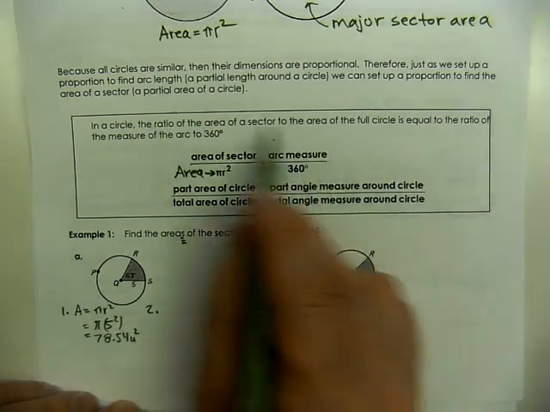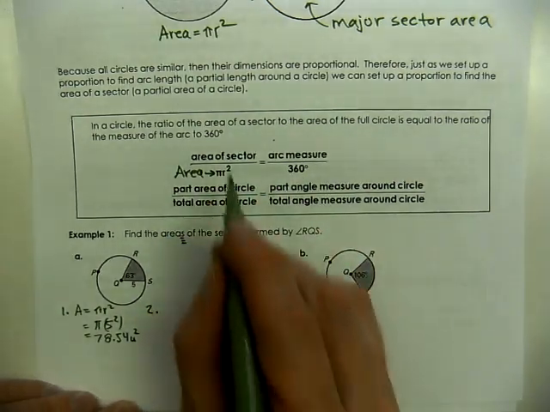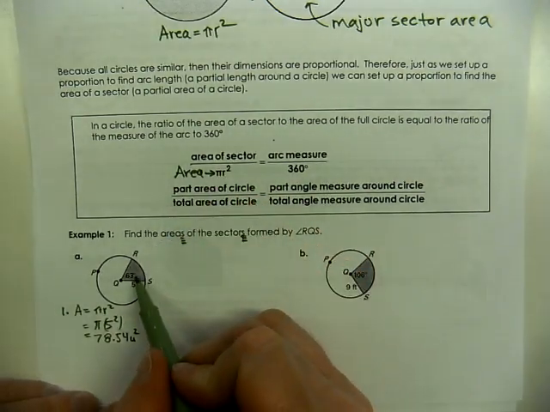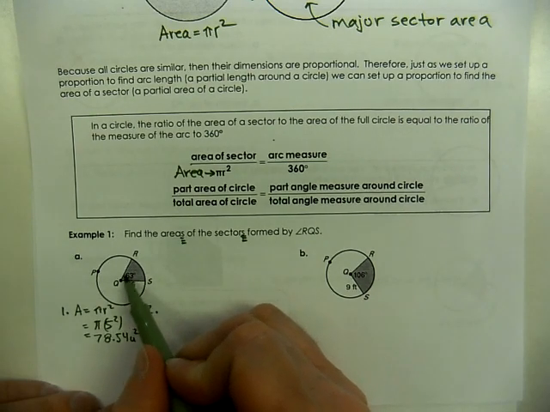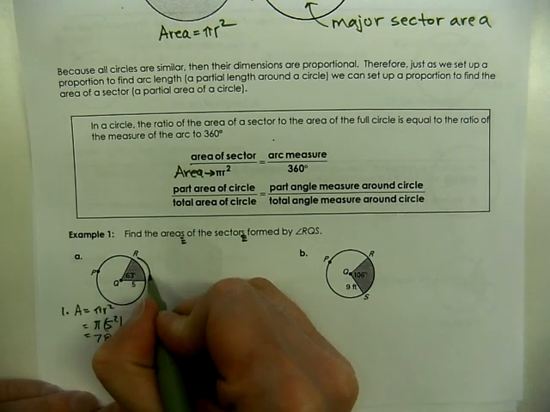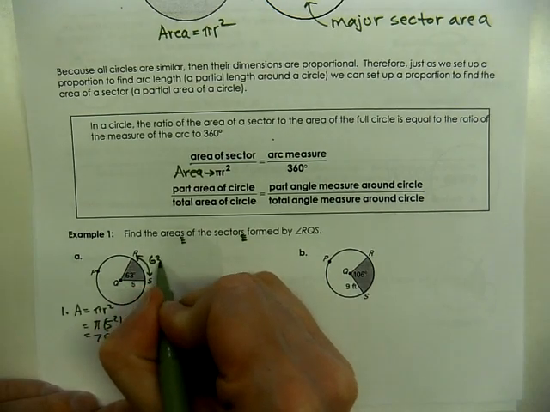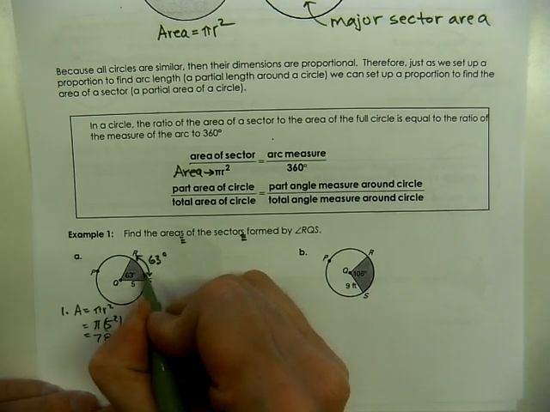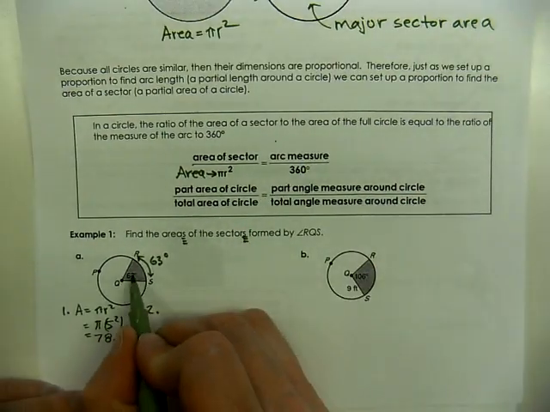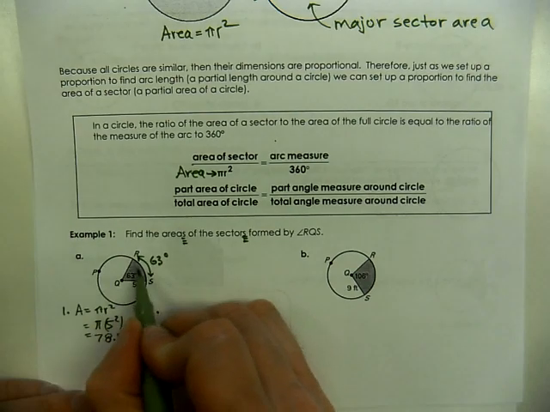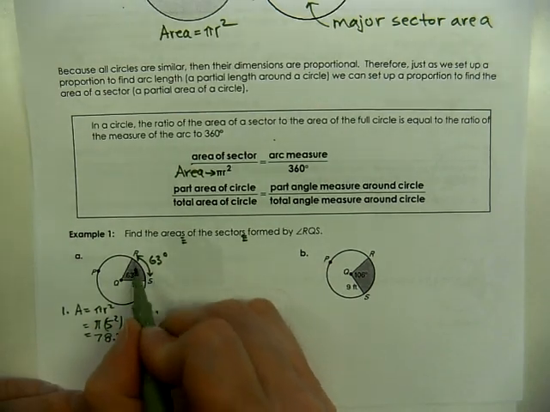And then step number 2, use the proportion here. So we want to start by finding the area of the minor sector, because that's where the angle measures. You see that 63 degrees? That means we know it's 63 degrees around the circle in that arc. That's the arc measure of the formula. So because they're giving us information about the shaded minor sector, that's the area we're going to find first.